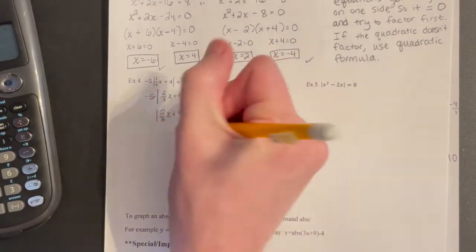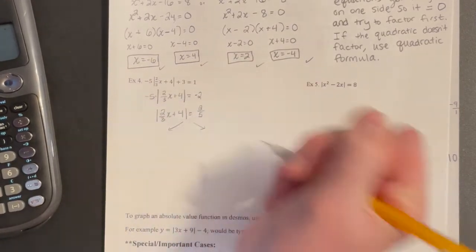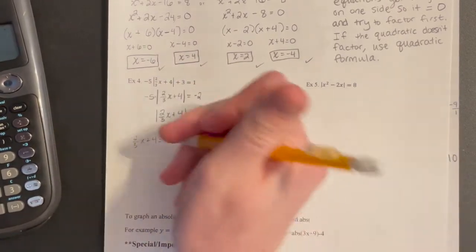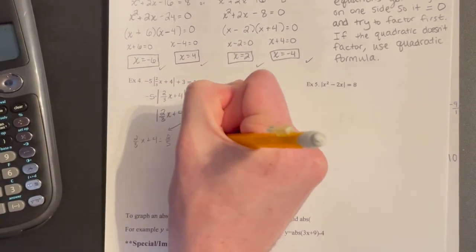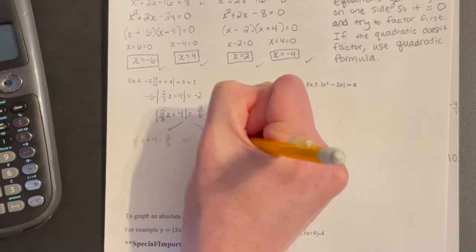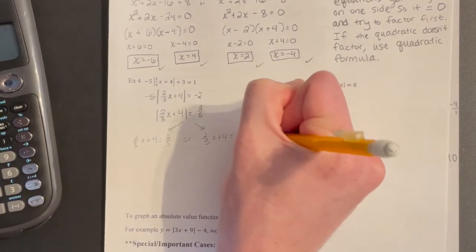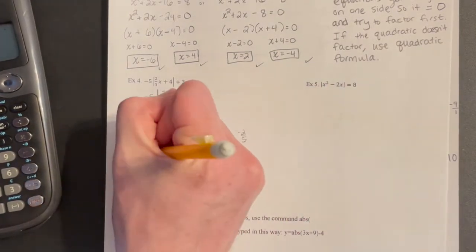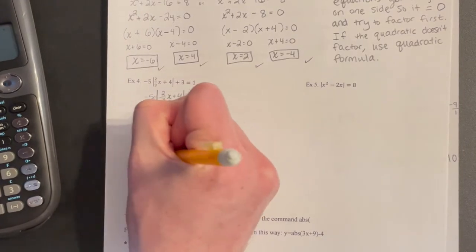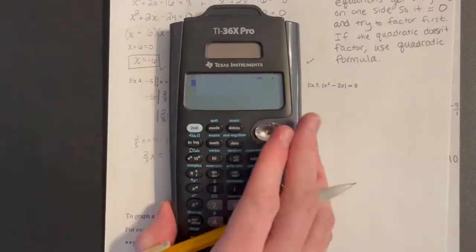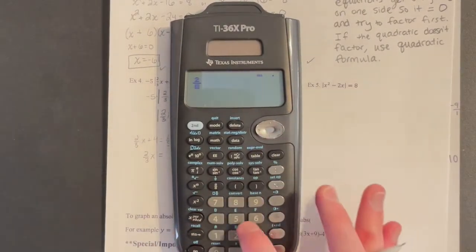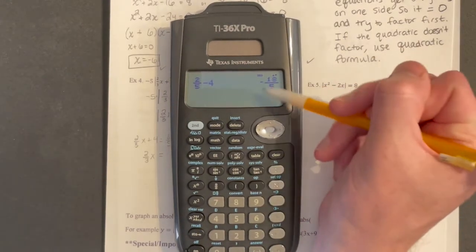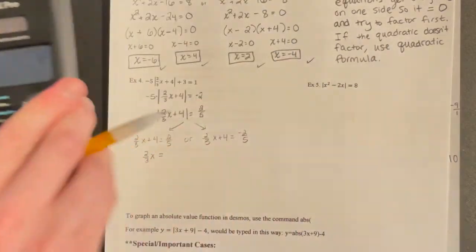So what we've got here are 2 equations that we're going to set up. 2/3 x plus 4 equals a positive 2/5, or 2/3 x plus 4 equals a negative 2/5. We're going to solve this the same way. Subtract 4, and you can use your calculator to subtract your fractions. 2/5 minus 4, and you want to keep it in fraction mode right now. So negative 18/5.